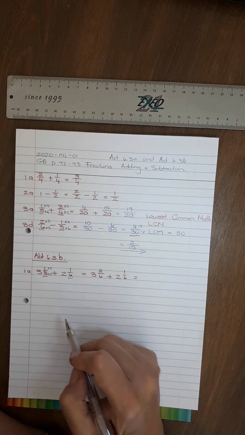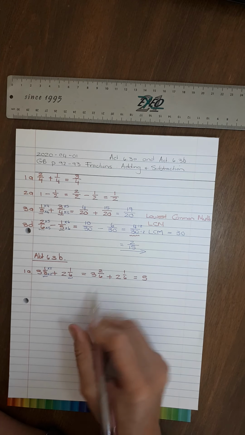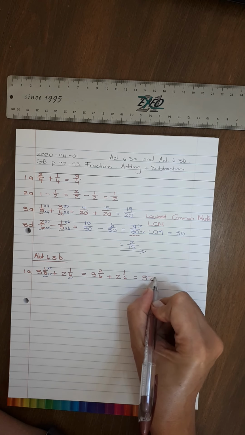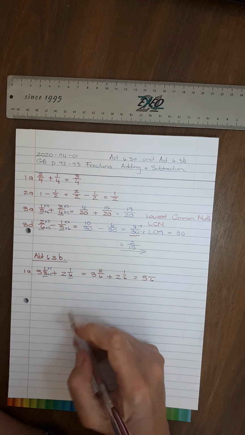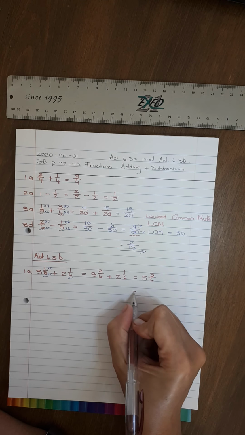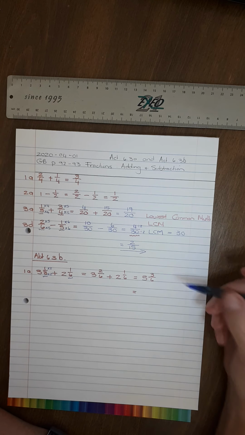3 plus 2, I add my whole numbers. 3 plus 2 equals 5. My denominators are the same, so a 6 stays at the bottom. And 2 plus 1 gives me 3. Okay, Kelsey, can I leave this as it is? No, I cannot. Why not, Kelsey? Think, what can I do?